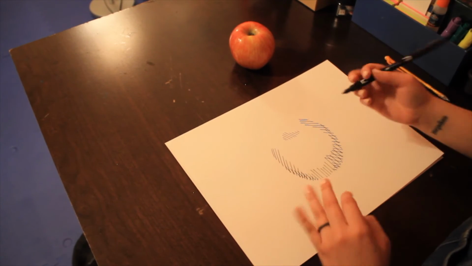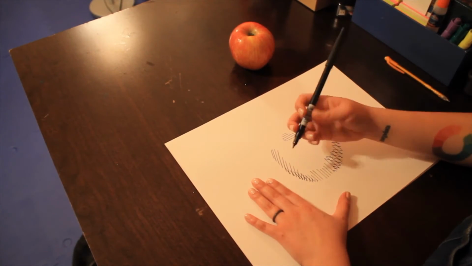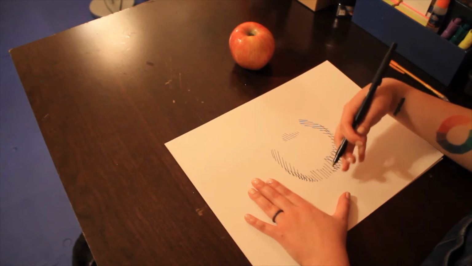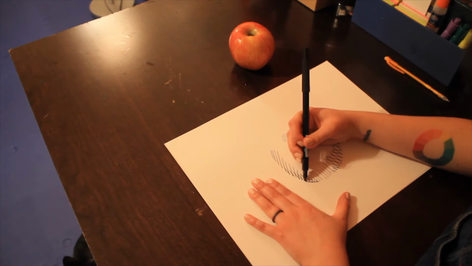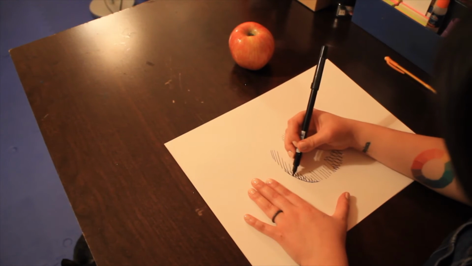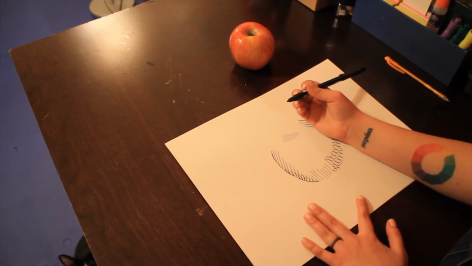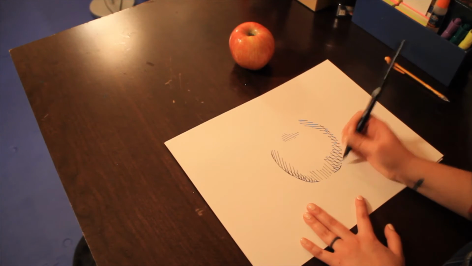Alright. And you don't have to just use cross-hatching. You can add a little bit of line work if you'd like to. I'm not going to add line work all the way around my piece, but I am going to definitely add it in the areas that are darkest. It's going to help it look a little bit darker, and I just honestly like the way that it looks.